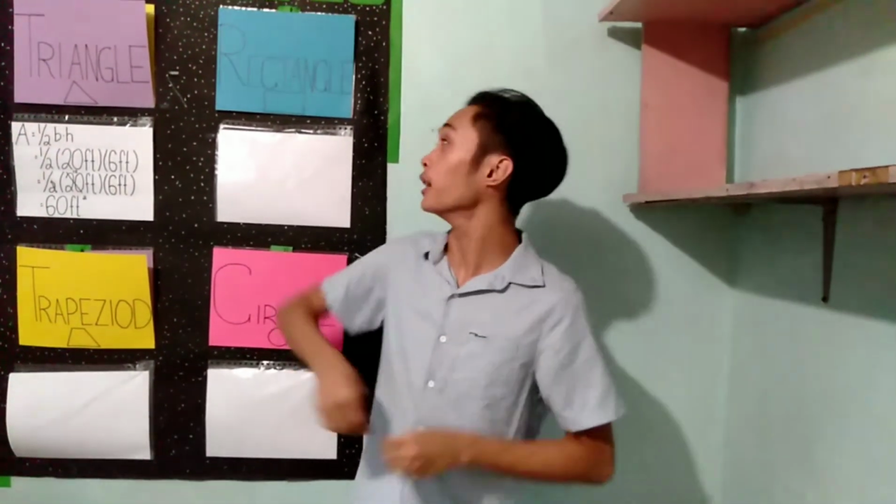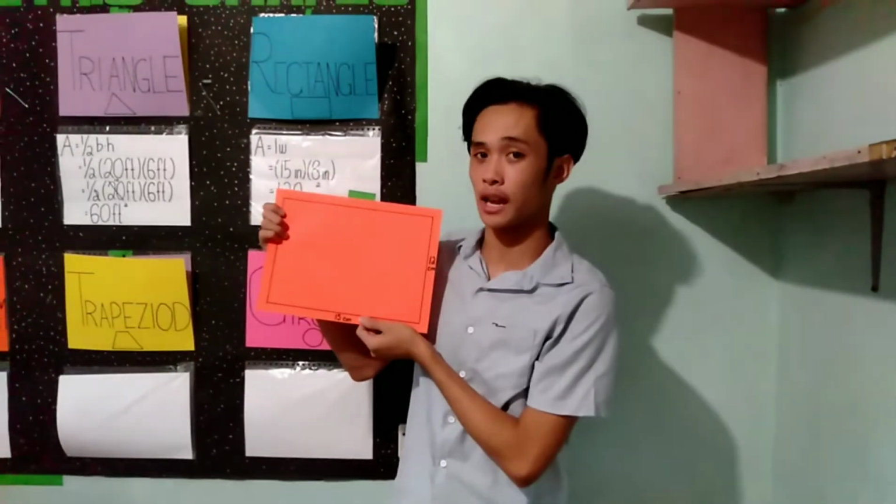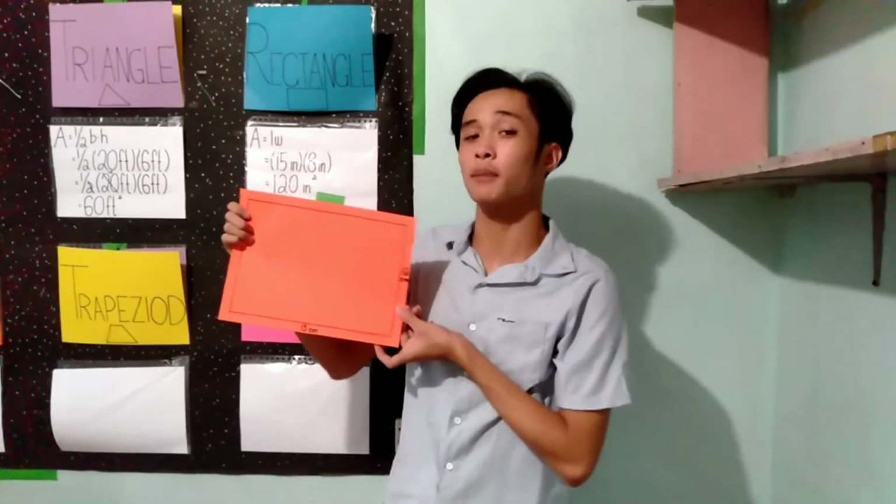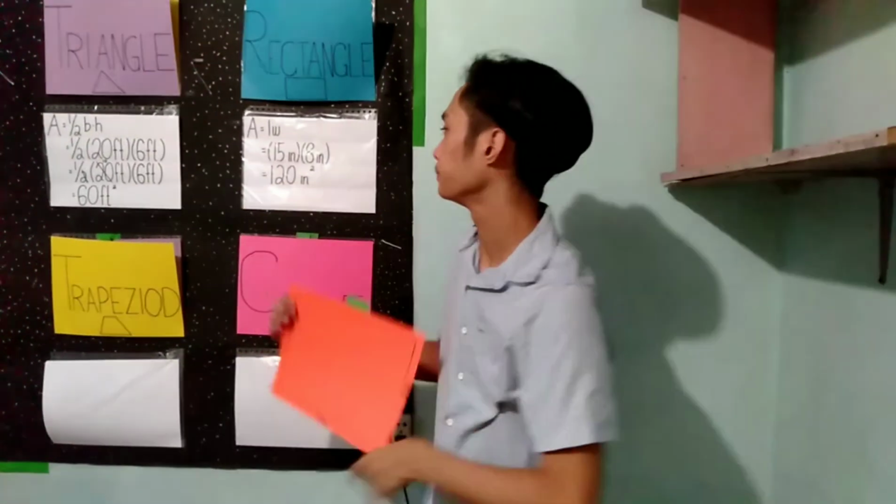Now we're here in the area of a rectangle. When solving the area of a rectangle, we just use A equals L times W, where L is for length and W is for width. Example: 15 centimeters for the length and 12 centimeters for the width. Let's calculate this problem.